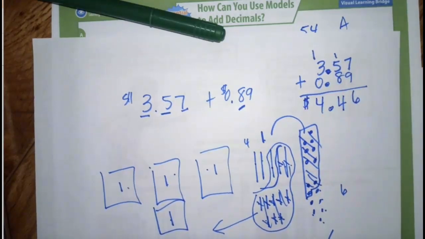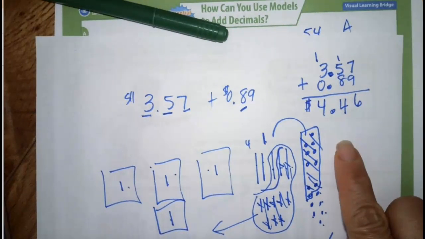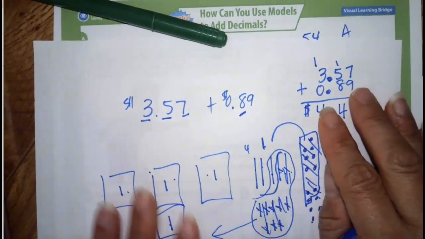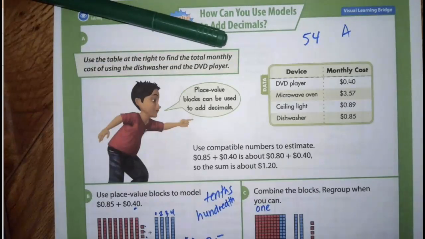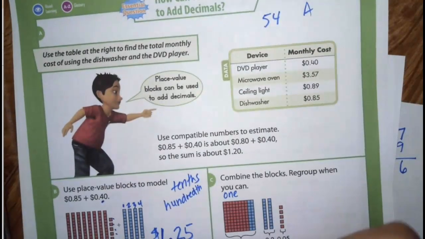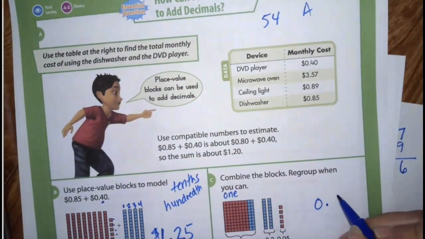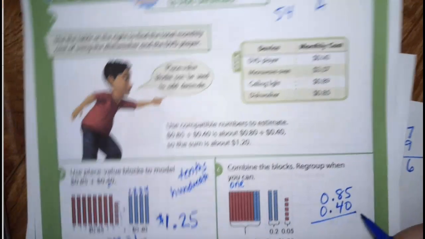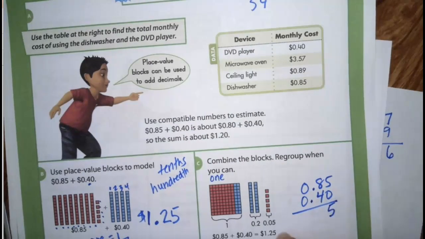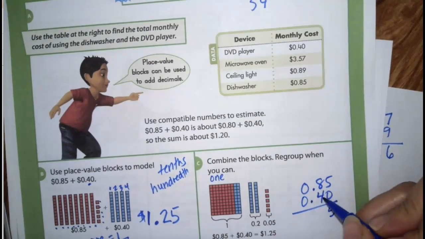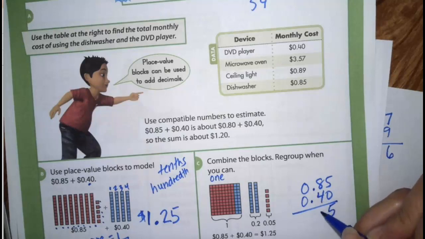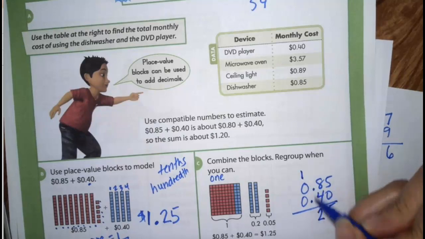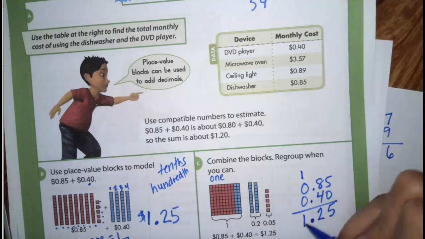So again, that's how I add decimals, using the model and then using this way. Again, the easier way is to line up the decimal point. In fact, I'll show you here on this one more chance. You can see if I have 85 hundredths plus 40 hundredths, I add the hundredths column and I get 5, which is what I got. 8 tenths plus 4 tenths is 12 tenths. I put the 2 down. I regroup my whole and I get $1.25, which is what I got.